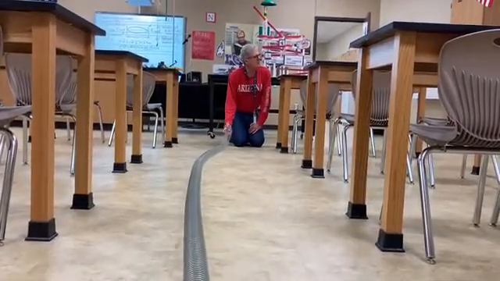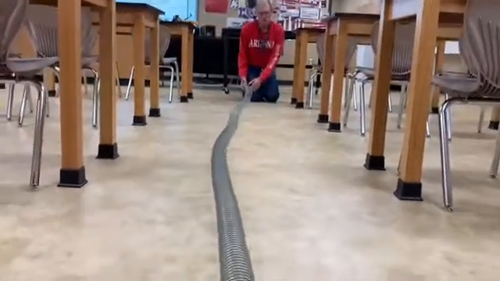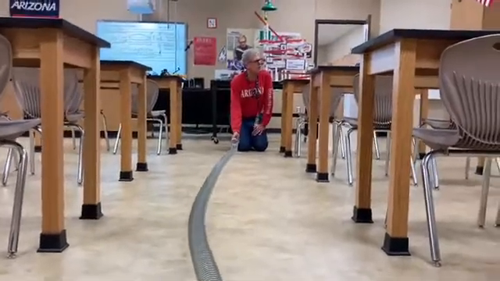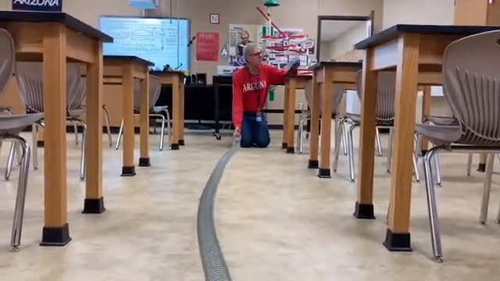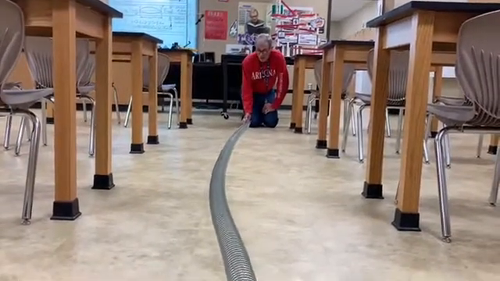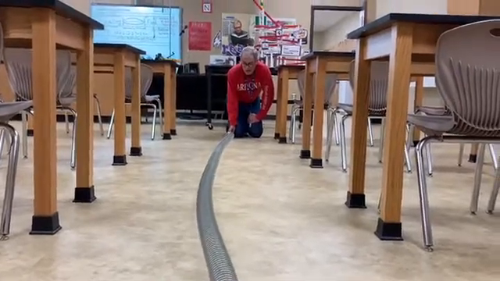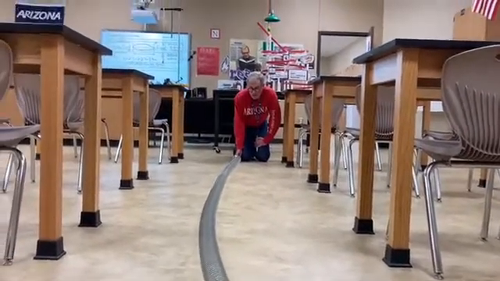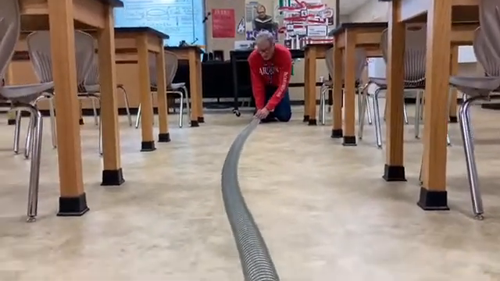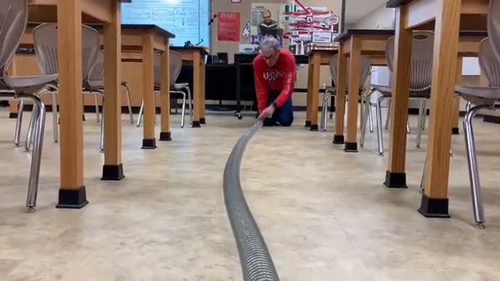Now, another wave I want to show you, which isn't really on your sheet, is a compressional wave. A compressional wave is a wave where the particles vibrate in the same direction as the wave is traveling. On this one, I'm going to flick the slinky back and forth, and you're going to see the particles move along the line of travel.